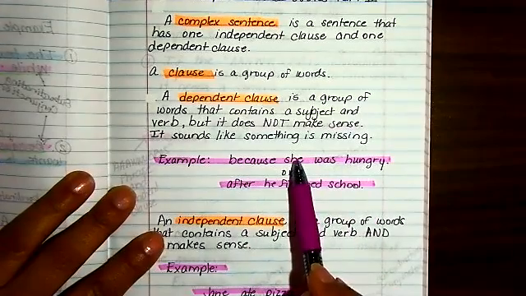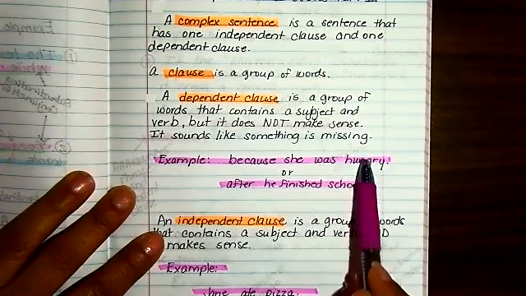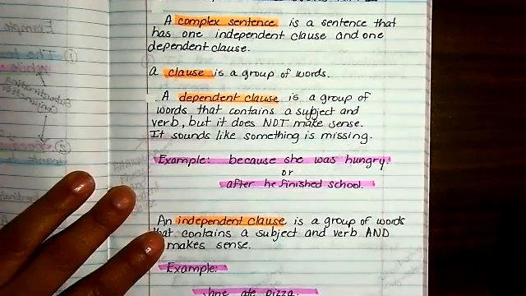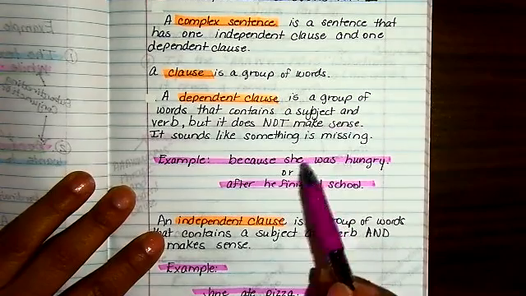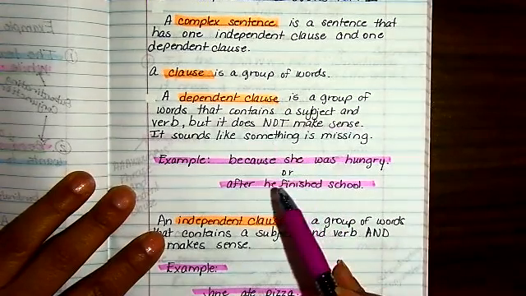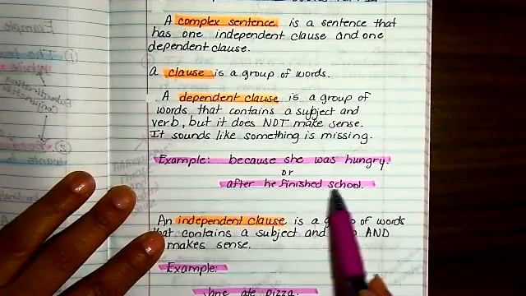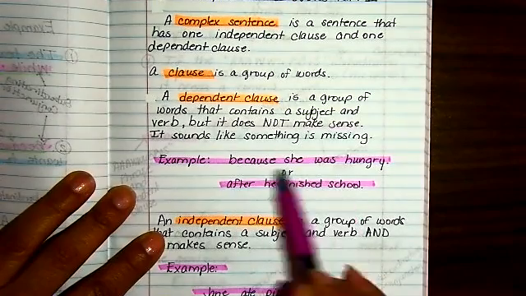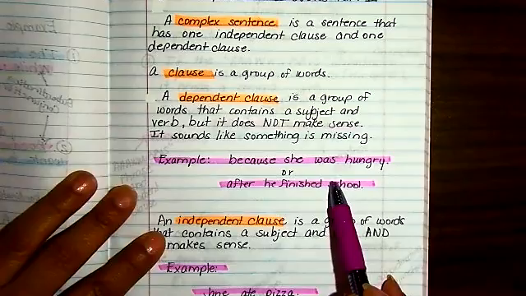We know who we're talking about. There is a verb phrase, but it's lacking information. So that's why it would be called a dependent clause. Here's another example. After he finished school, missing information doesn't make any sense.